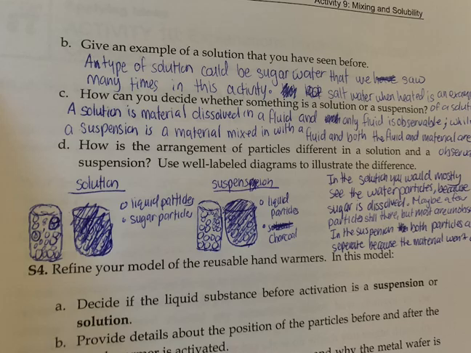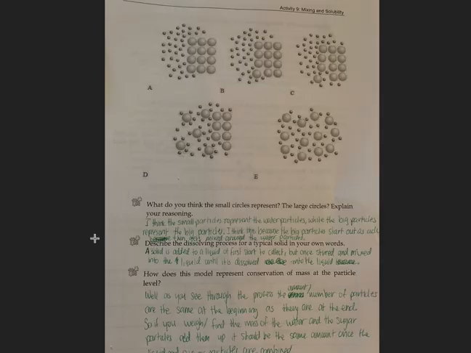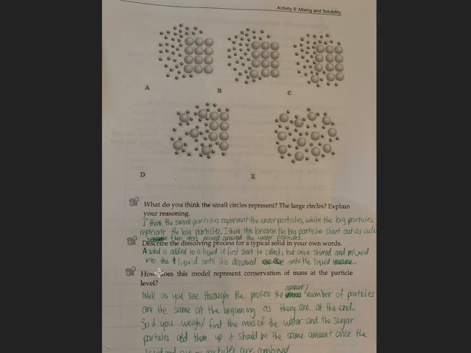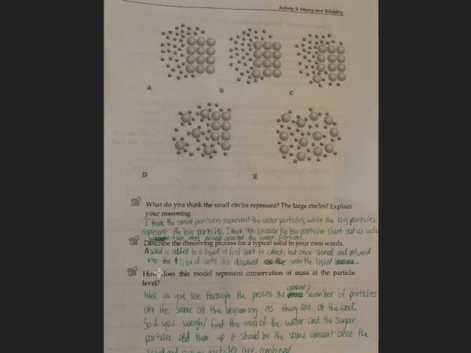And then for page 113, I think the small particles represent the water particles, while the big particles represent the sugar. And I think this is because the sugar particles start out as a cluster and then get mixed around the water particles.